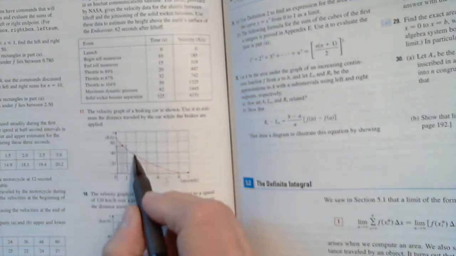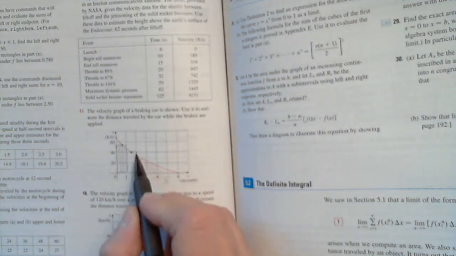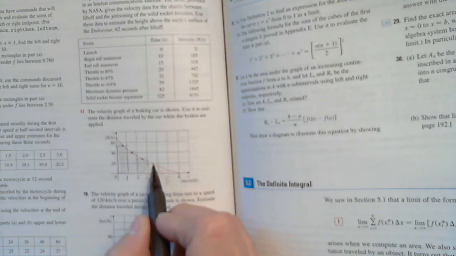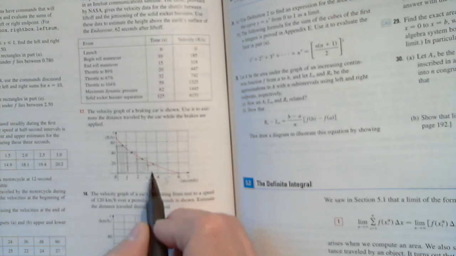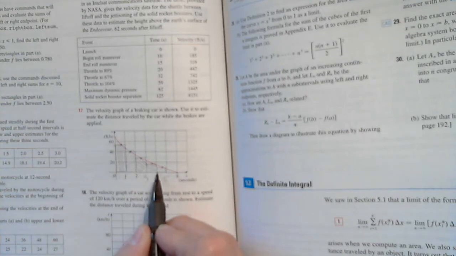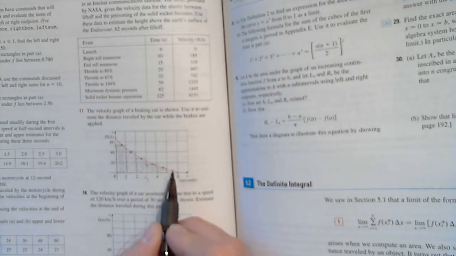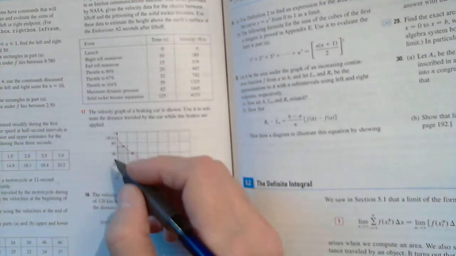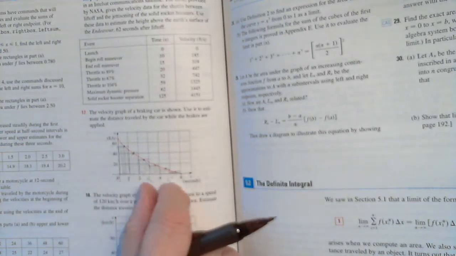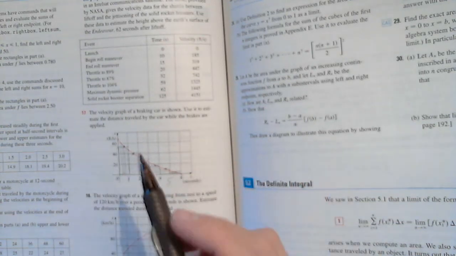So this will be one area. This will be the second rectangle. This will be the third. This will be the fourth. Then the next. And then the next. I estimate that, of course, the width of each subinterval is 1. So I don't even have to worry about that.